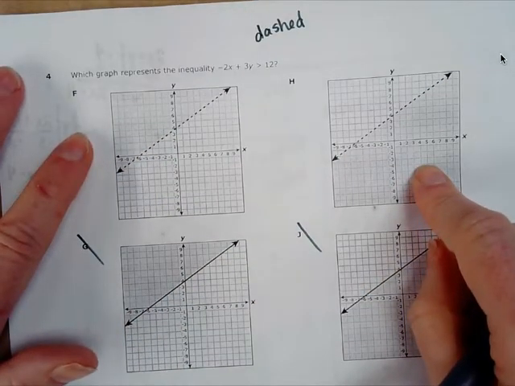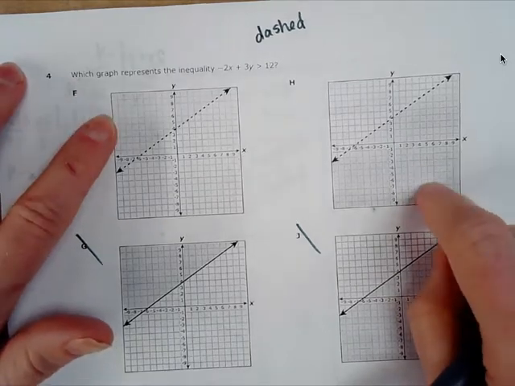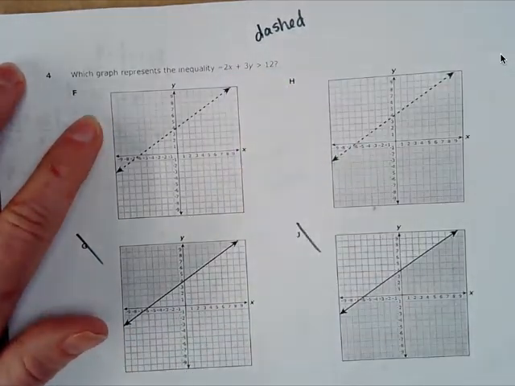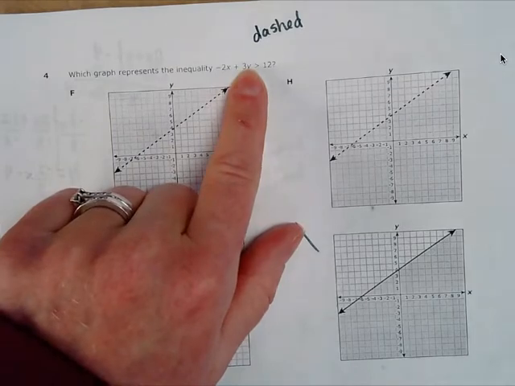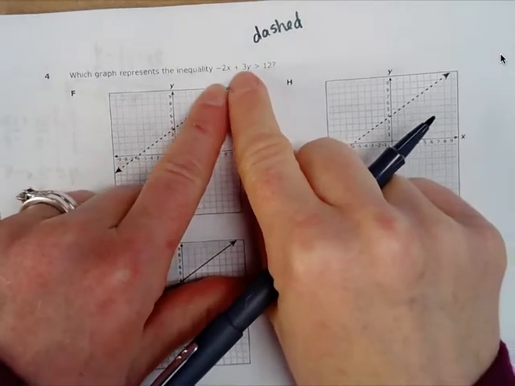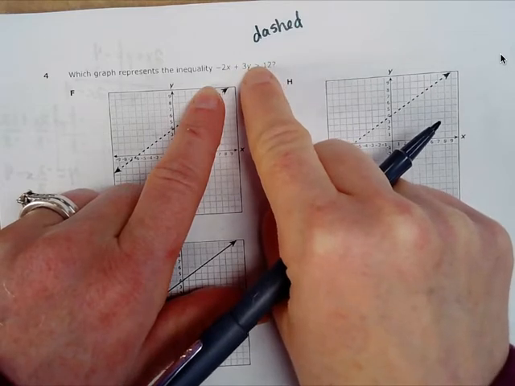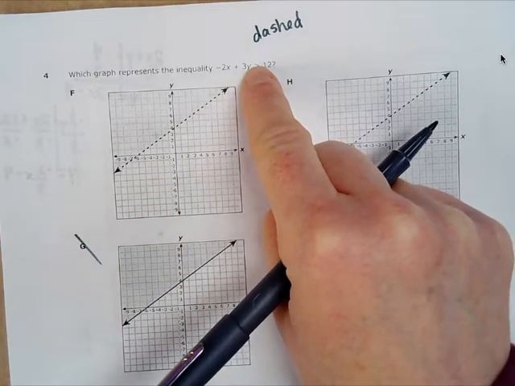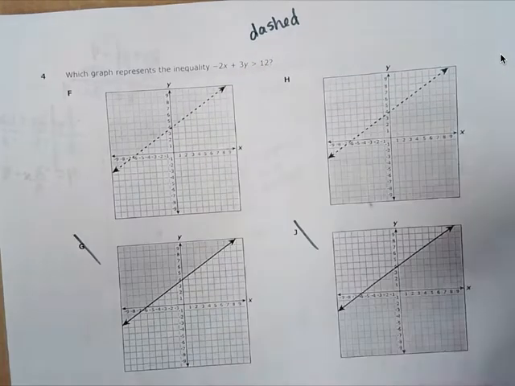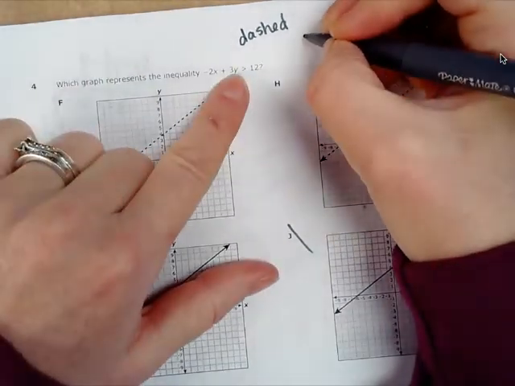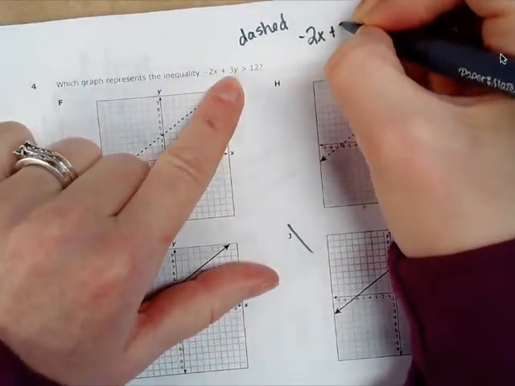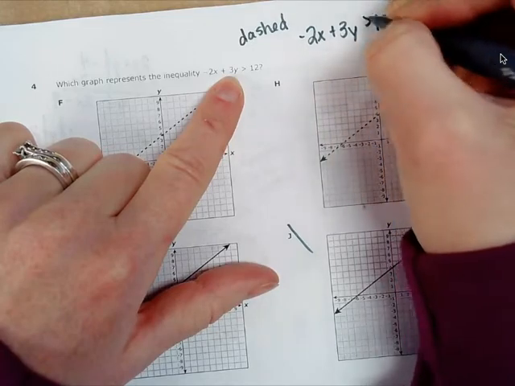They're all the same line, but we need to know, is it shaded above or shaded below? You have to solve it for y. You can't just say, oh, it's greater than, it's above, because sometimes it changes that symbol. Remember how the symbol changes? That's if you divide by a negative all the way through. So we just need to make sure that doesn't change. So we need to solve it for y.